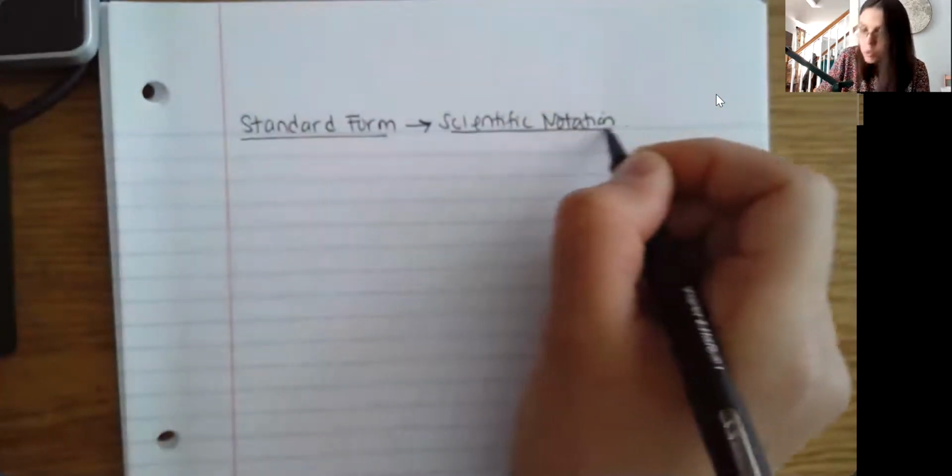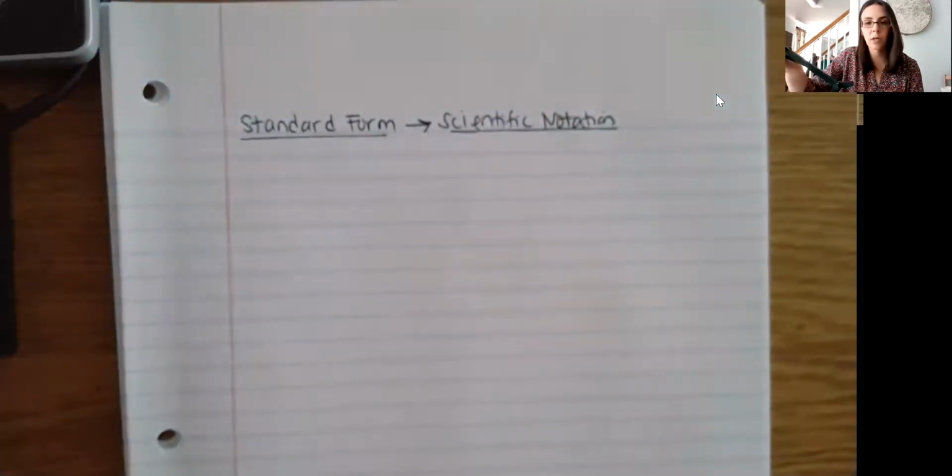So we're going to do it this way first. So how to go from standard form to scientific notation. So that's the direction I want to talk about first.